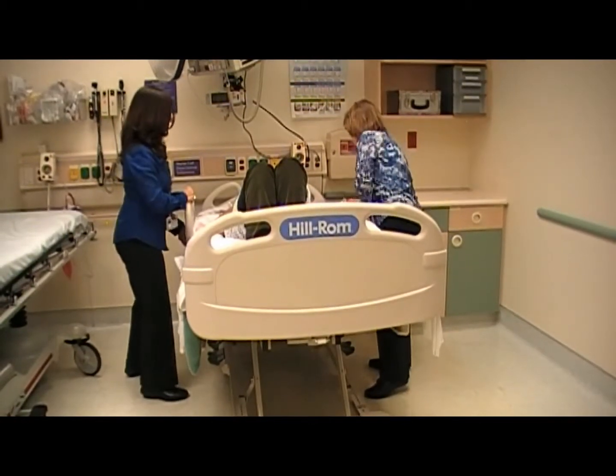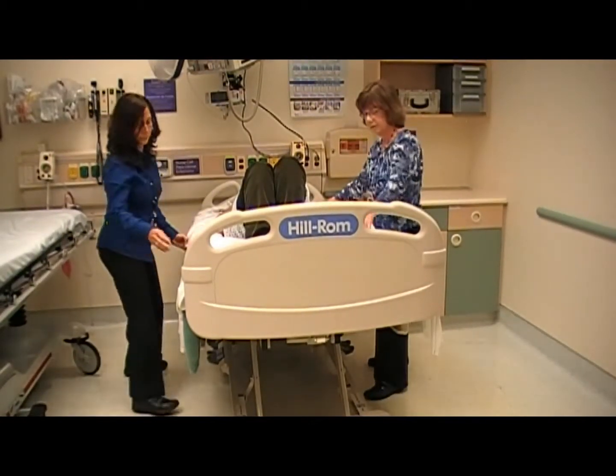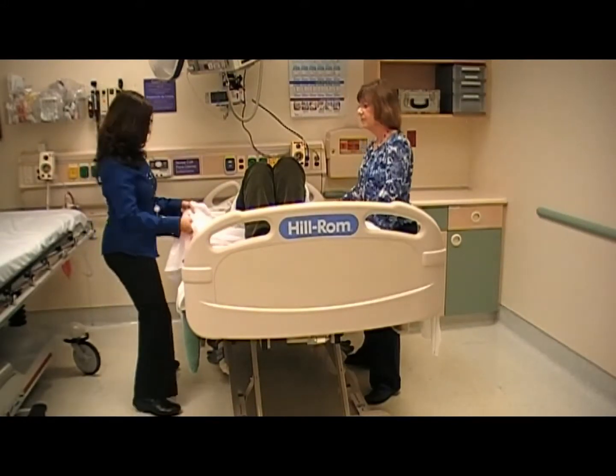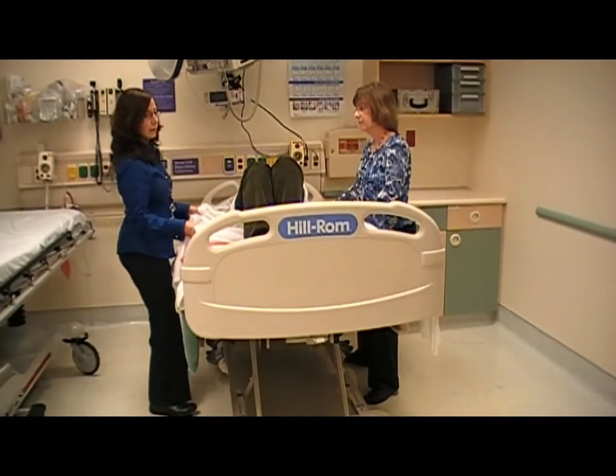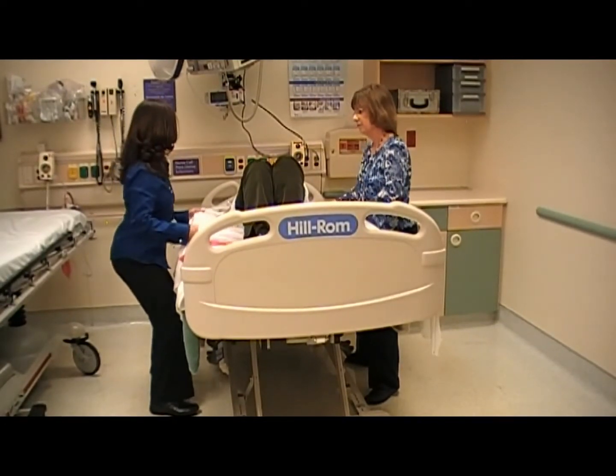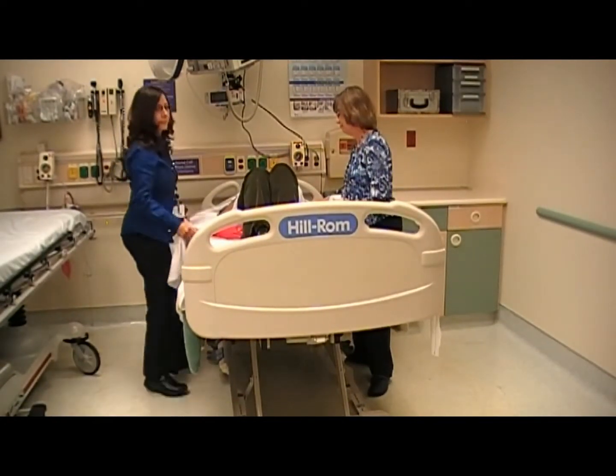Contract your abdominal muscles to support the spine. Keeping the knees bent and your elbows close to your body, shift your weight using the legs in the direction you want to go. Do not lift, simply slide the draw sheet over the pink slip to move the patient up in bed.